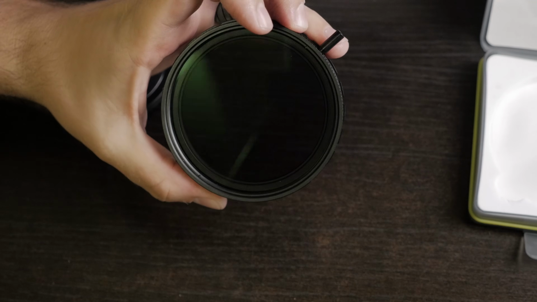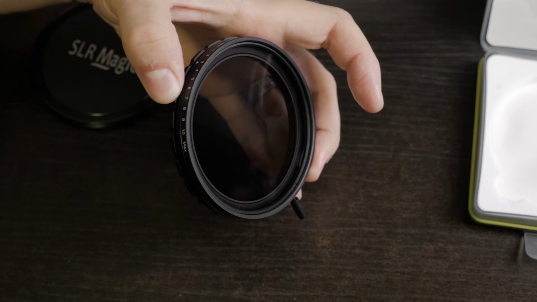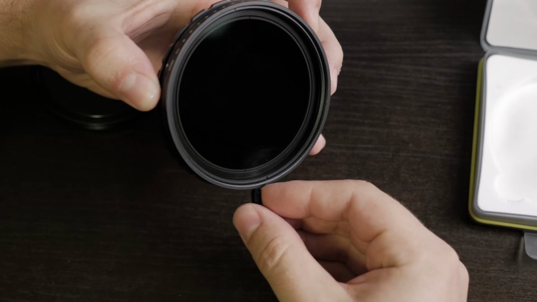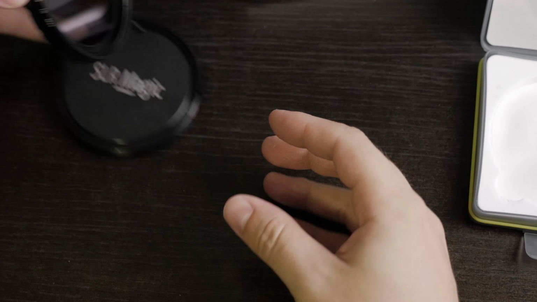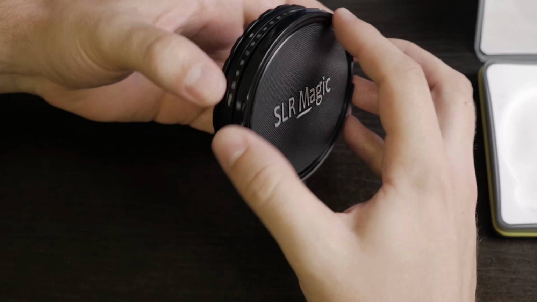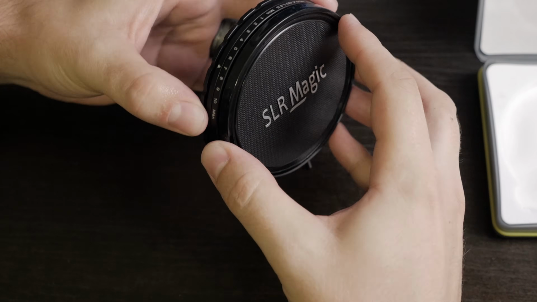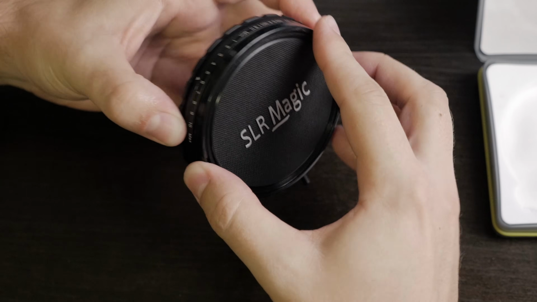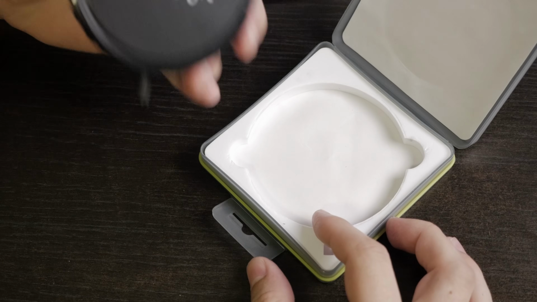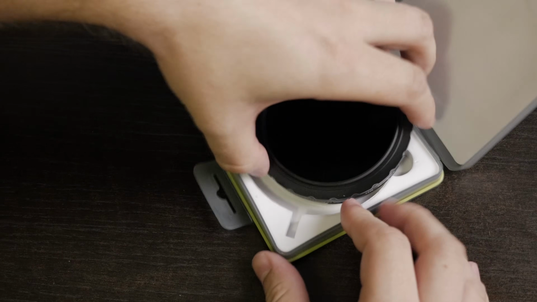So you can change the polarization of light separate from the actual ND, the density itself. So that's kind of cool. And like I said, it came with this lens cap, which is nice. Actually, a lot of the variable NDs I've used, you can't even attach a lens cap like this. So that's nice.